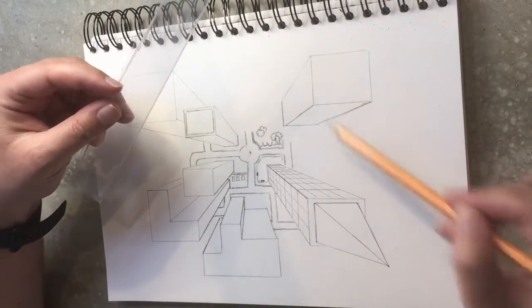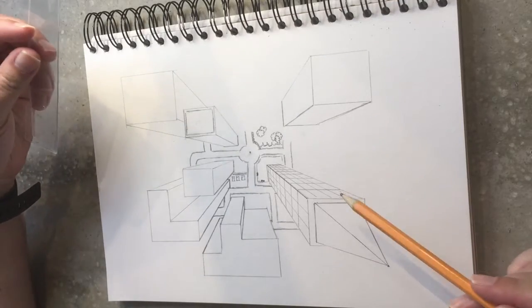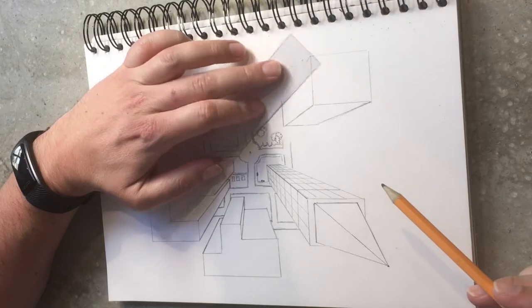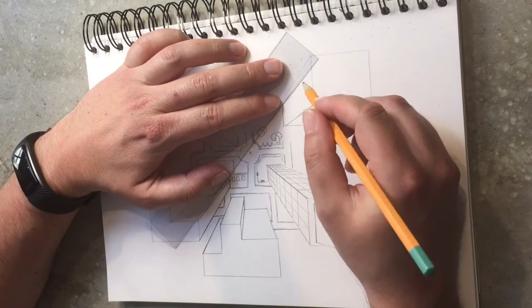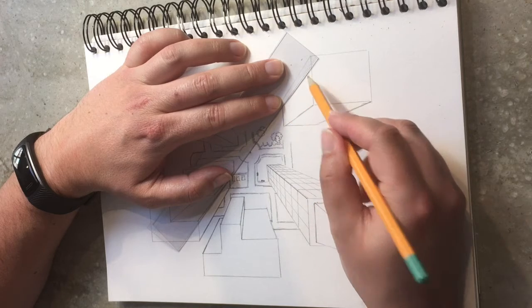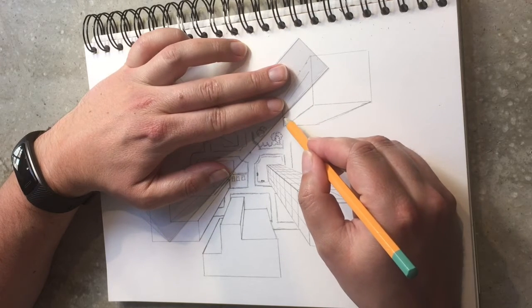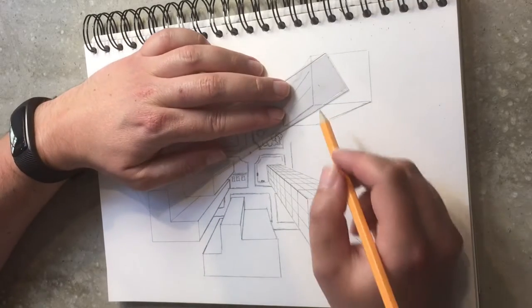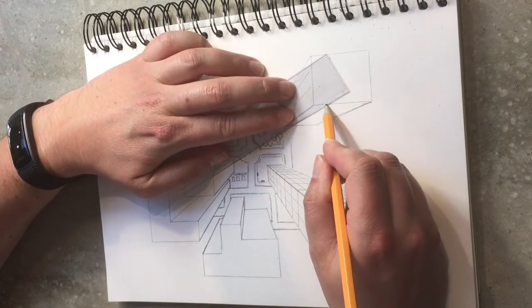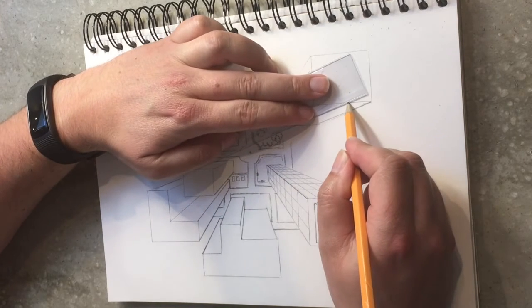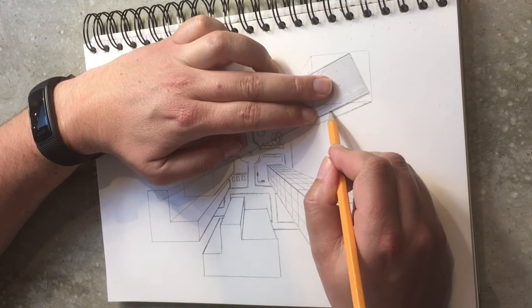Just added another building in here because I want to show you how to do windows. You can see the example here. To do windows, you need to make sure you line up your ruler to that vanishing point and draw in your lines. I'm going to try and keep this one quite simple. I'm going to add 2 lines to that side of the building, and then I'm going to do the same to this side. Double check you're lined up correctly to that vanishing point, or else things will look a bit odd.